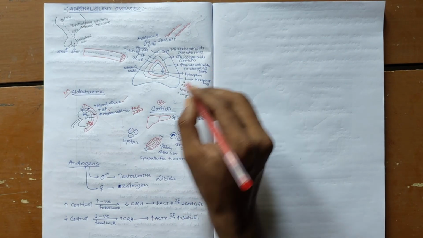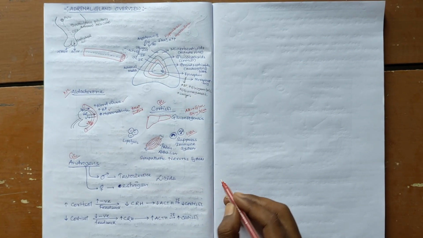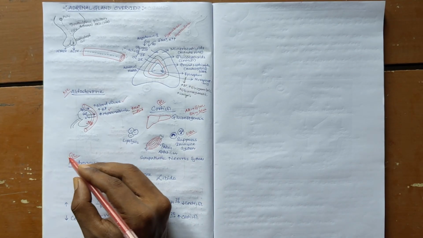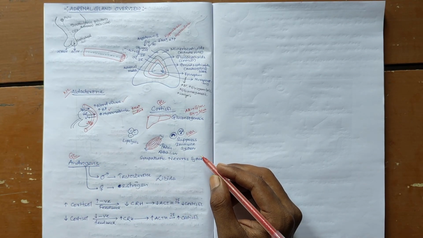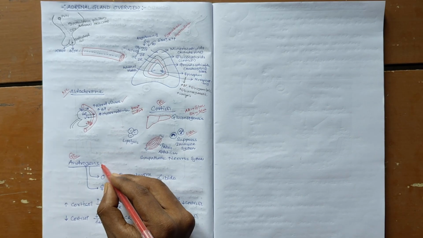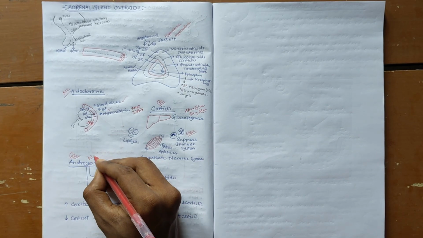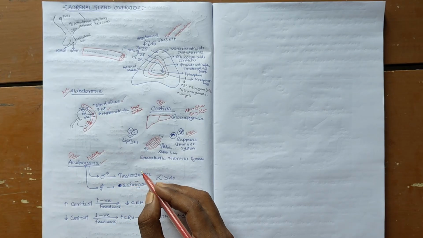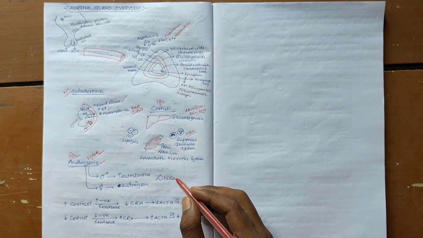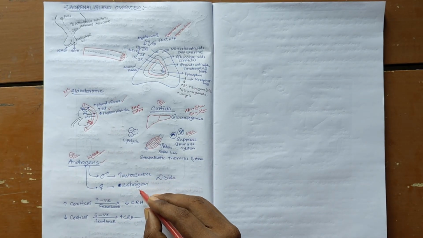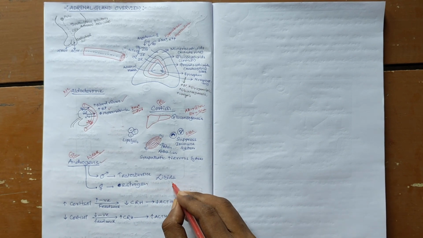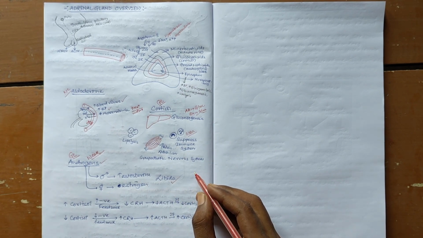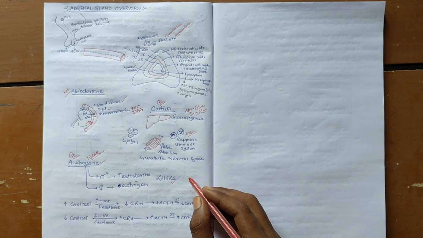Then in case of gonadocorticoids, what happens here? They release androgens, weak androgens. And in case of male body, it creates testosterone, and in case of female body, it secretes estrogen. And it also helps to increase the libido effect or sexual desire. We have also described the androgens or gonadocorticoids very deeply in the previous video. You can also check it there.